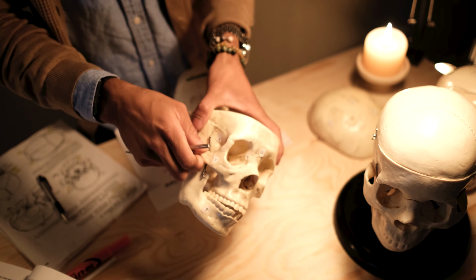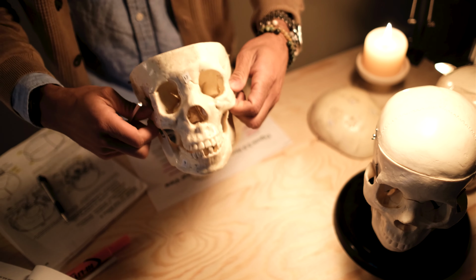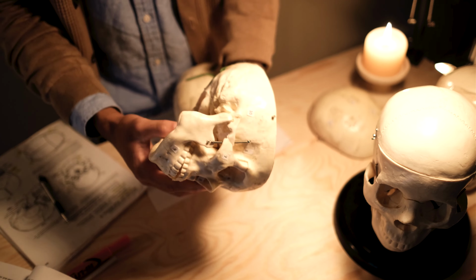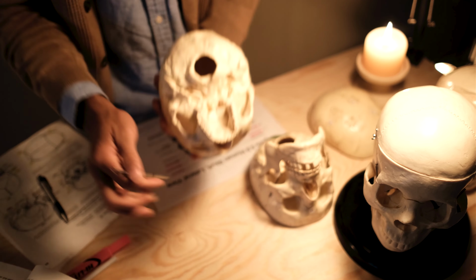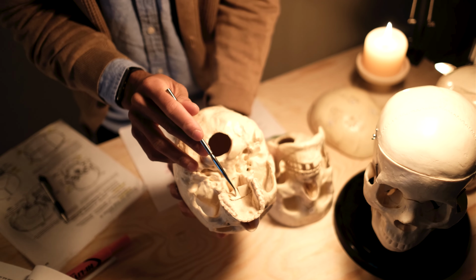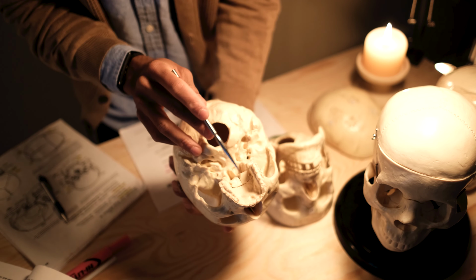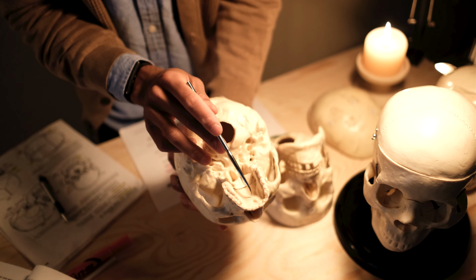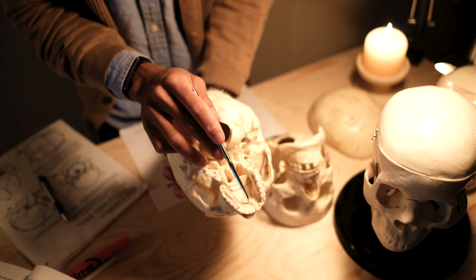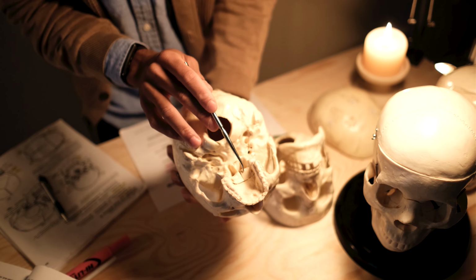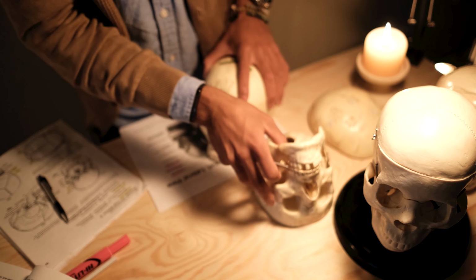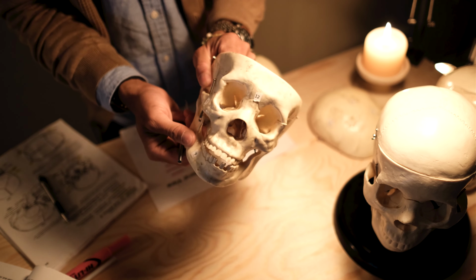Your zygomatic, both of these notches here that you can kind of grab onto. Palatine, we're gonna go underneath the skull. Actually, it might be easier with this one. Here's your palatine. Here's your maxilla. So palatine, maxilla. Sometimes on our models, they don't have the line through to see two different maxilla. But there are two different maxilla there, two palatine there. And then obviously, you should know what your mandible is.